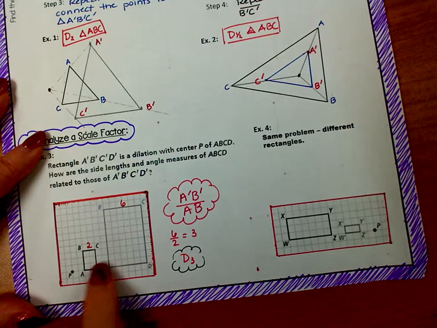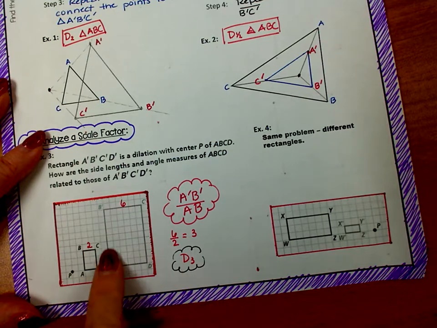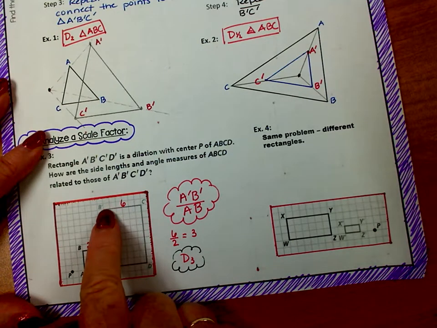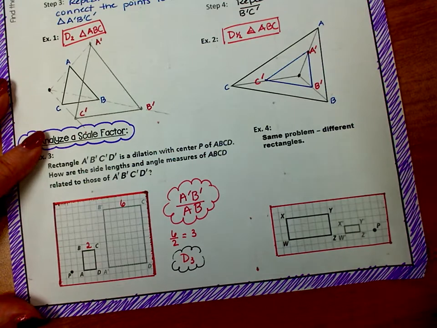Now, does that mean that this one is 3 times bigger than this one? No. It was multiplied by 3 this way, and it was multiplied by 3 this way. So it's multiplied 3 times 3, so it actually is 9 times bigger, even though it has a scale factor of 3. Okay, let's take a look at the next one.